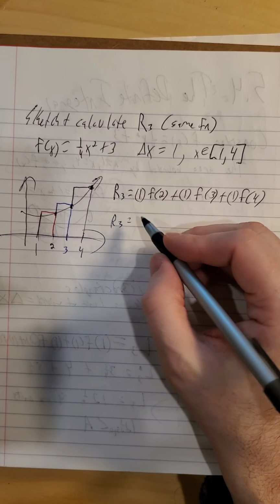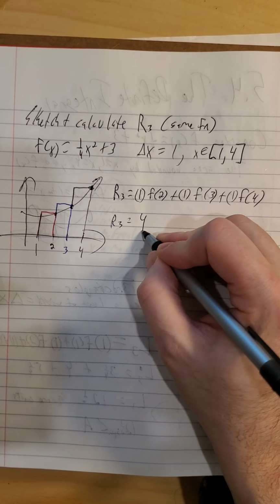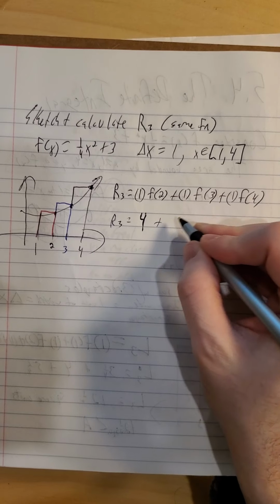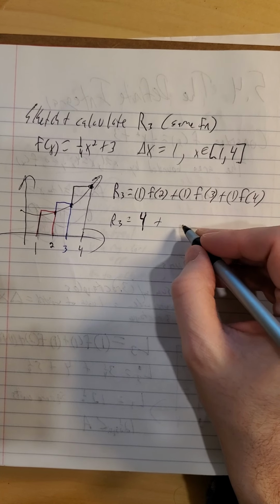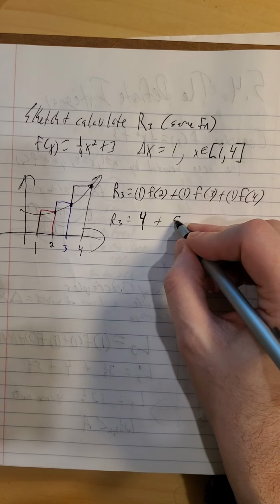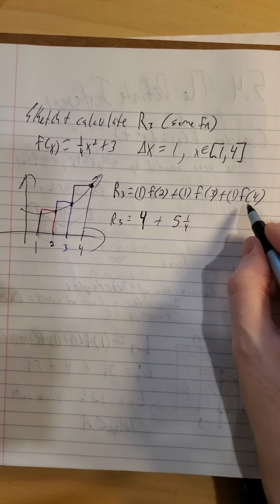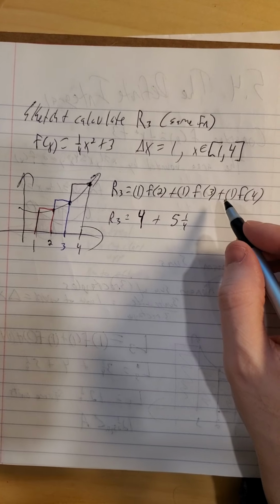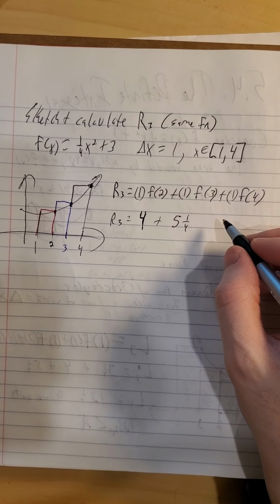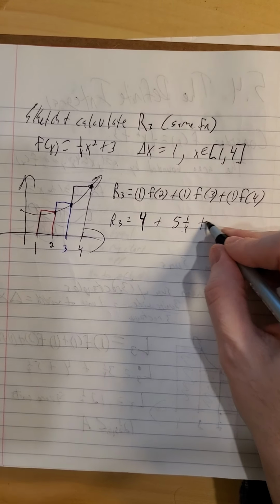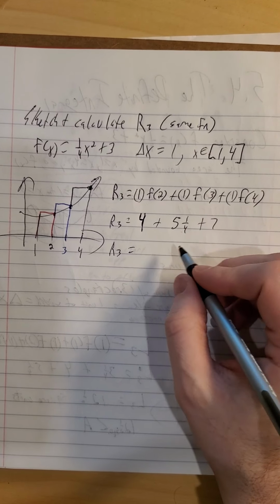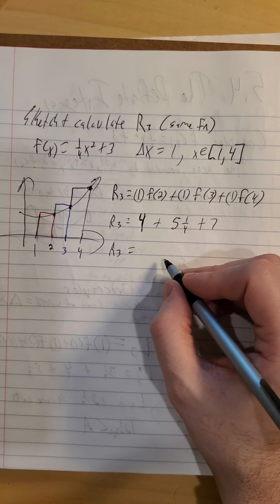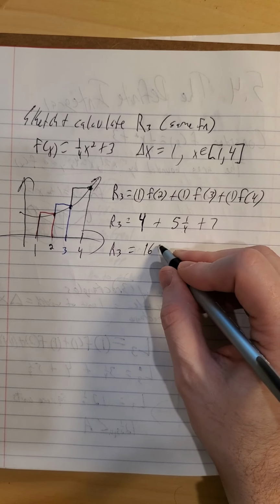So 2 squared is 4, quarter 4 is 1, 1 and 3 was 4, 4 by 1 is 4. F of 3, that was 9/4, which is 2 1/4 plus 3, 5 1/4 by 1 is 5 1/4. And 4 squared is 16, a quarter 16 is 4. 4 and 3 is 7. So R sub 3 hopefully got to 16 1/4.